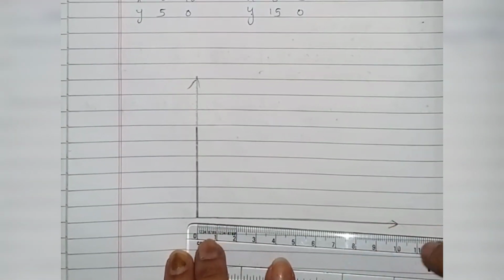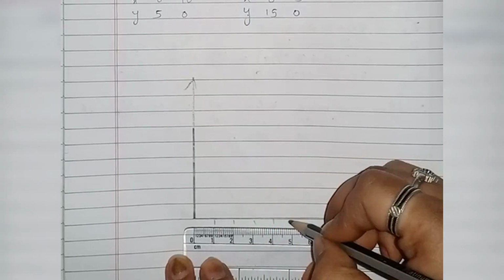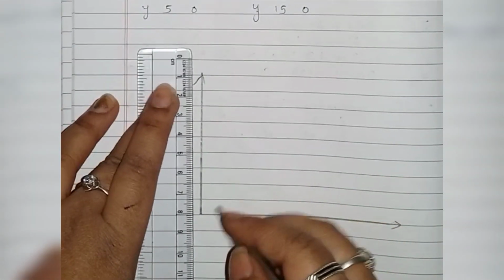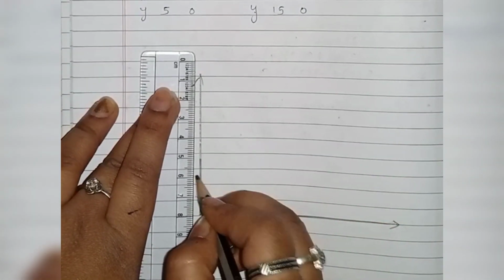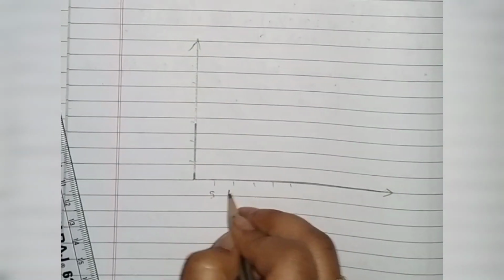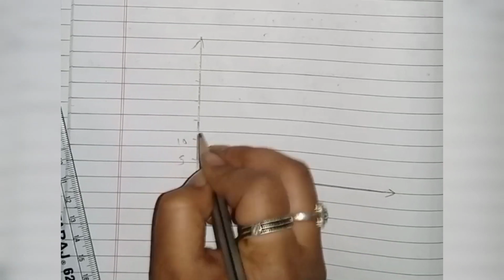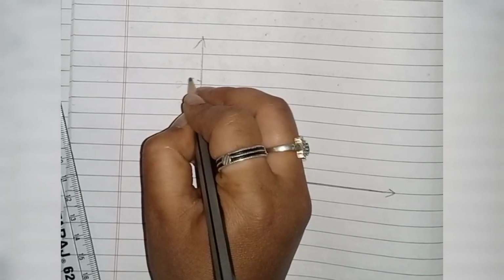We have to mention 1 unit is equal to 5 centimeters like that. Now we'll take 5, 10, 15, 20, 25 on both axes.